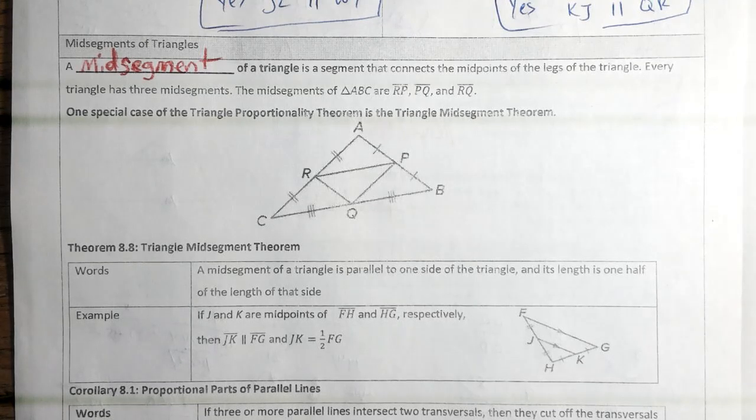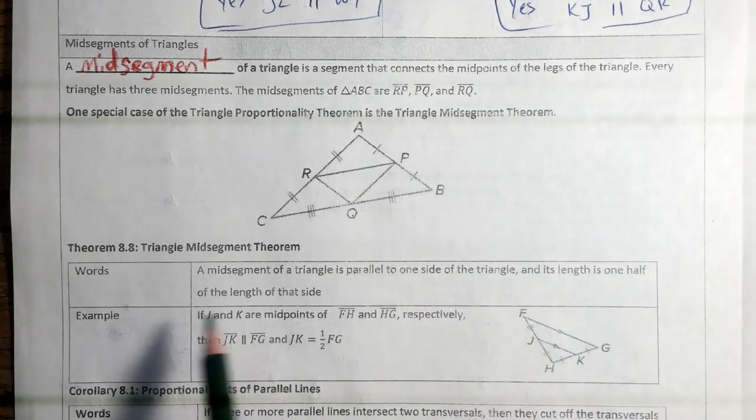The mid-segments of ABC are RP, PQ, and RQ. One special case of the triangle proportionality theorem is the triangle mid-segment theorem. It's down here, so I'm going to kind of mix all this together.